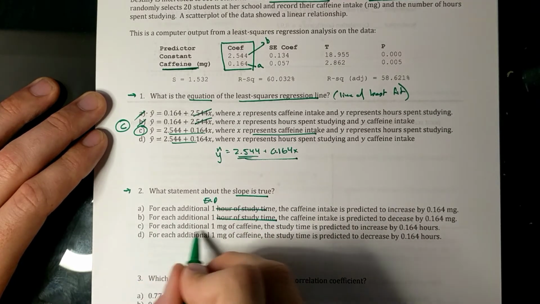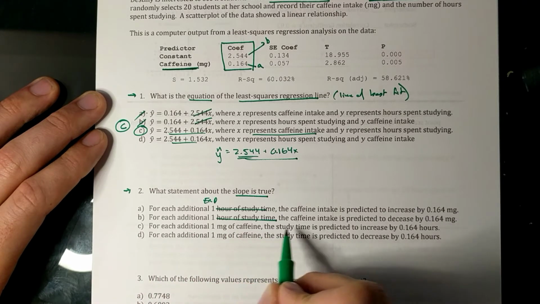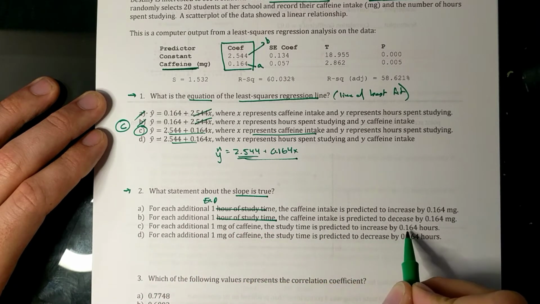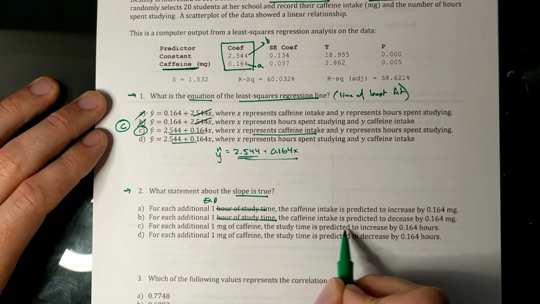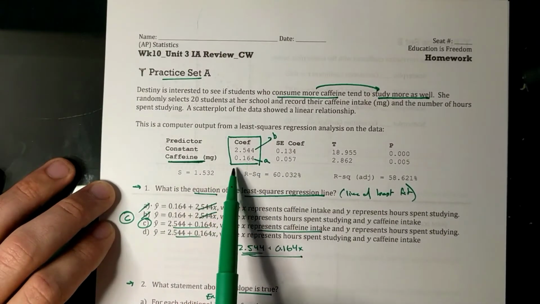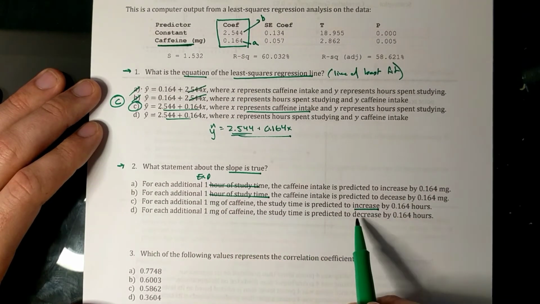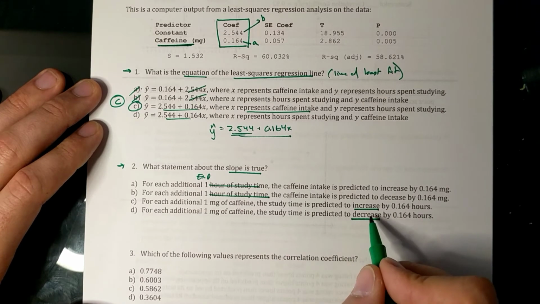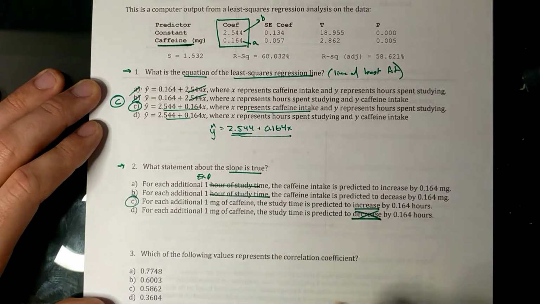So let's zone in on C and D. For each additional 1 milligram of caffeine, the study time is predicted to increase by 0.164 hours. So increase, that's a good thing, because I know I have a positive slope up here from our computer output. And then for each additional 1 milligram of caffeine, the study time is predicted to decrease by 0.164. Can't decrease because I have a positive slope here. So this is C. Make sure you have that on your paper.